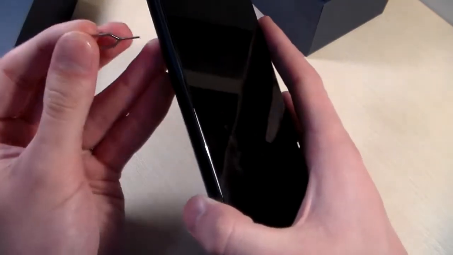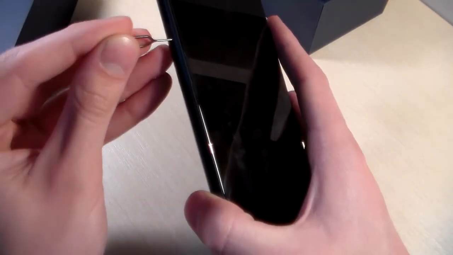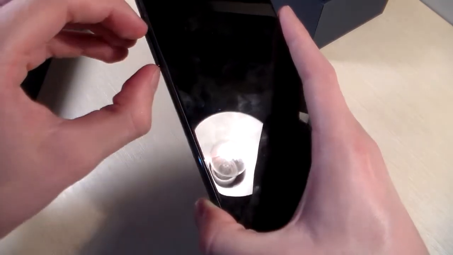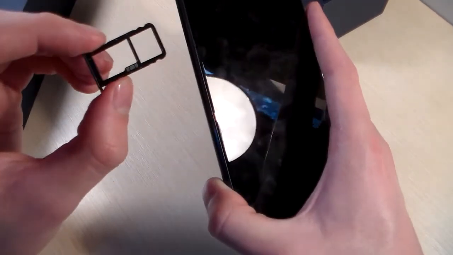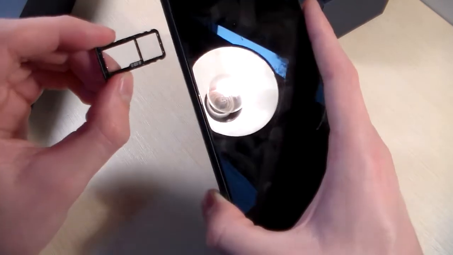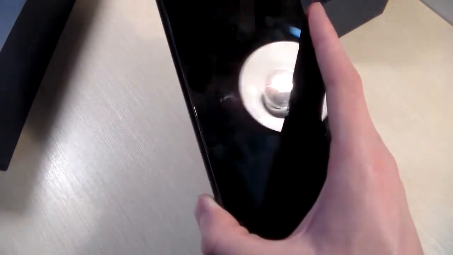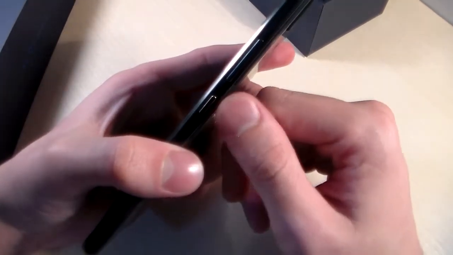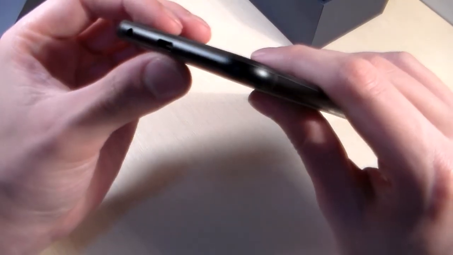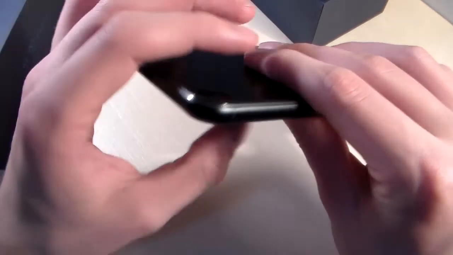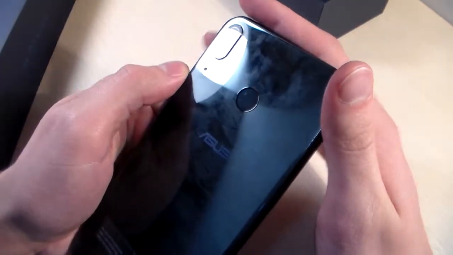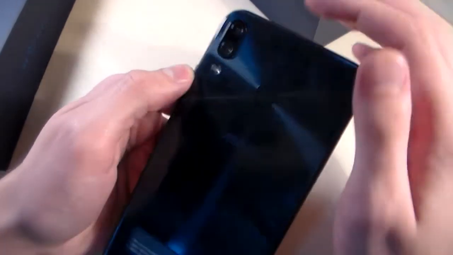On the left side we have the slot. Open the slot. In this combined slot we can use 2 nano SIM cards or 1 nano SIM and a micro SD card for memory. Close it. On the right side we have the power button and volume buttons. Upside without controls, downside headphone jack, USB Type-C port, speaker and microphone. On the back side we have a double camera, LED and fingerprint scanner.